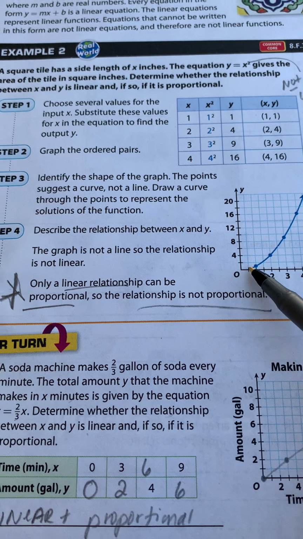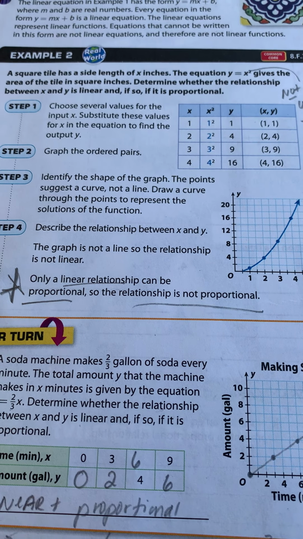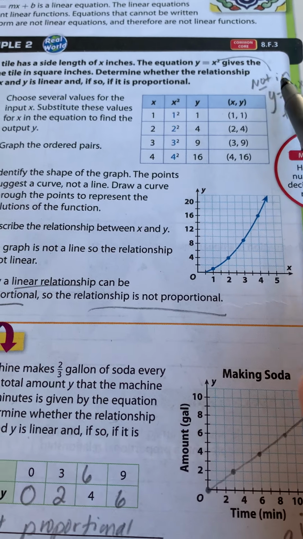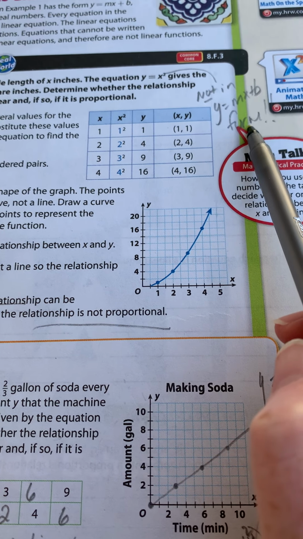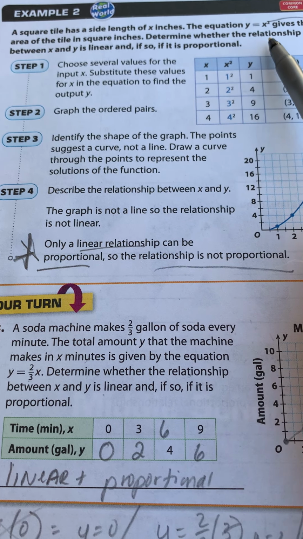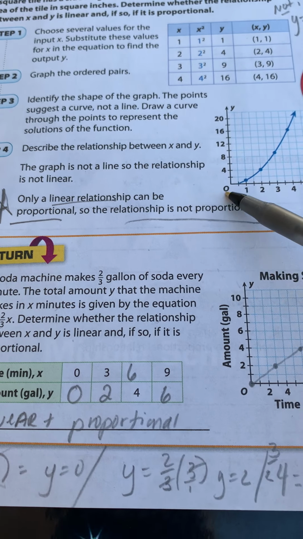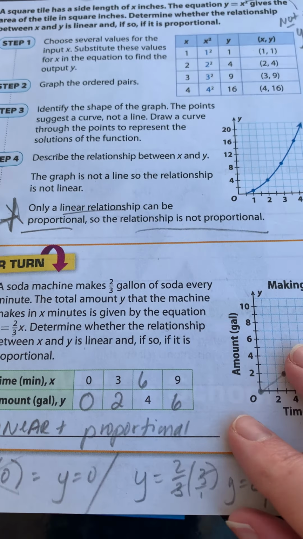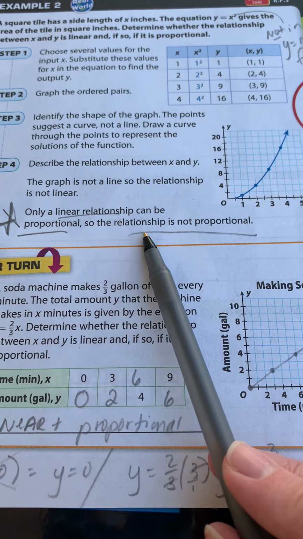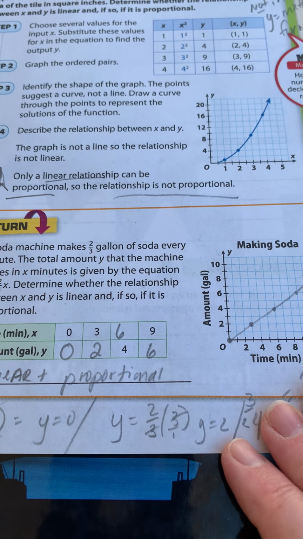You could tell right here, this is not linear. It's curved. And look at the initial equation here. It says the equation y equals x squared. That is not in y equals mx plus b form because the x is squared. So again, if you just go ahead and plug in values for x, you'll get a y. And if you start plotting them, you'll see that this starts to curve. Only a linear relationship can be proportional. So the relationship is not proportional. There isn't going to be a constant.